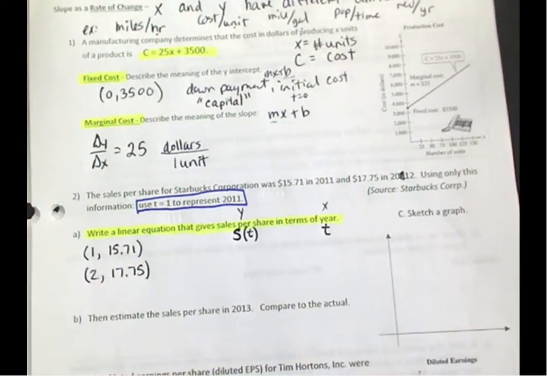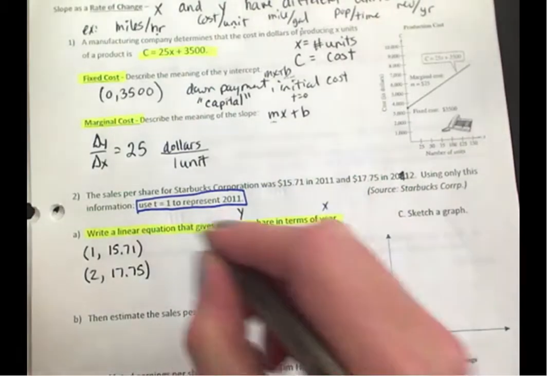If I want a linear equation, I need 2 points. Now that you have the 2 points written with the correct input, write the equation in a line. Use a calculator, guys. I don't need you to do this arithmetic in your head.